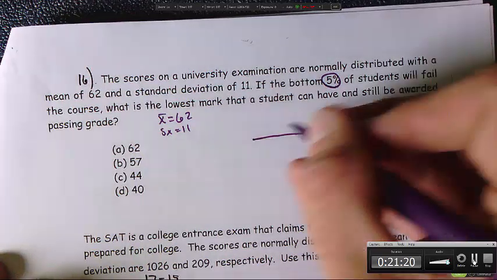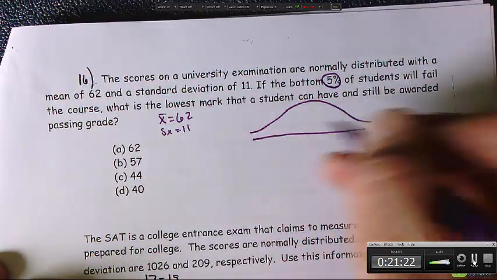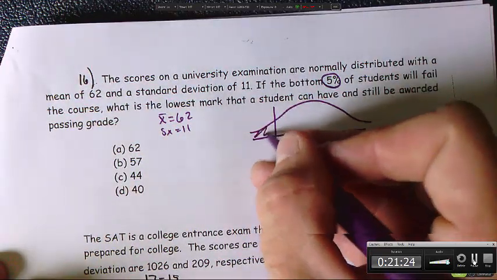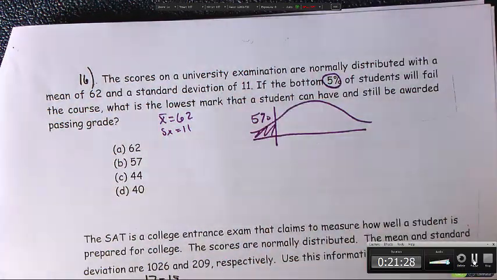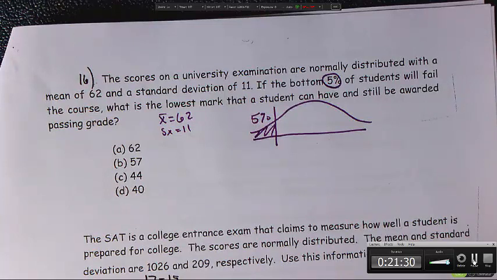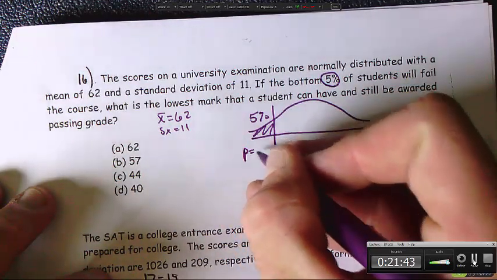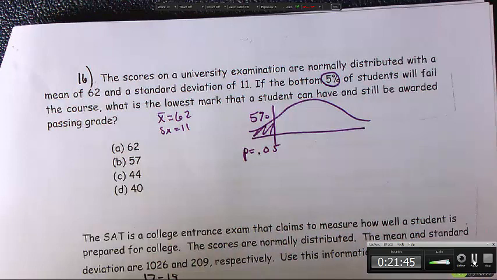So when we're talking about this, the bottom 5% would be down here. And if we're talking about the bottom 5%, p-values are the area to the left. The area to the left is 5% of the entire curve. So the p-value would be 0.05.